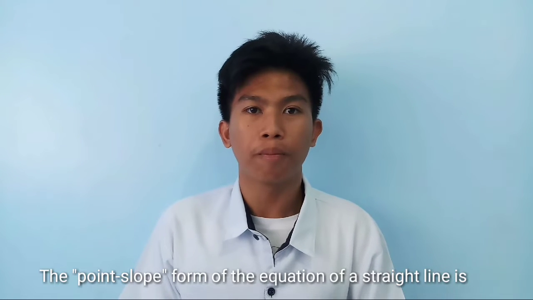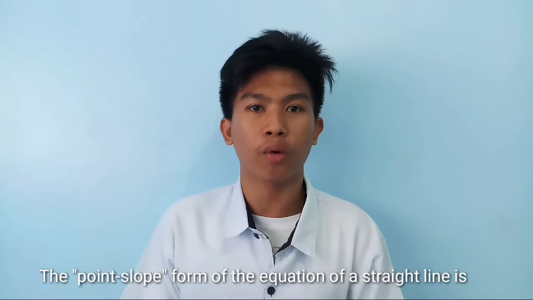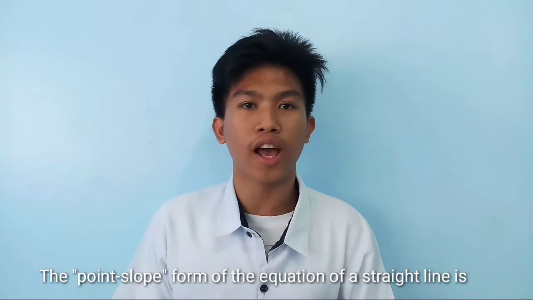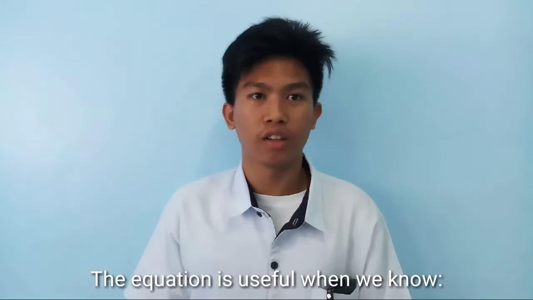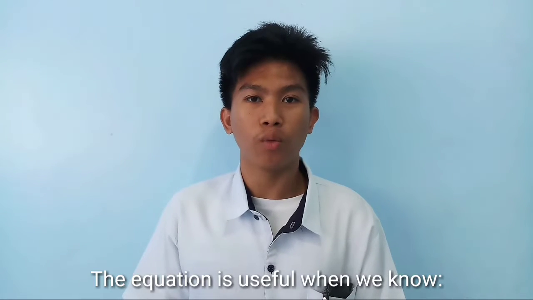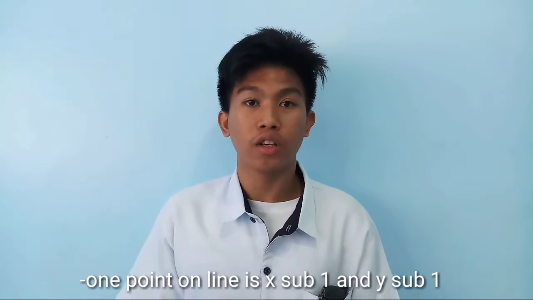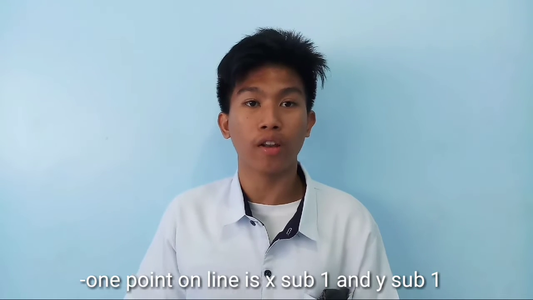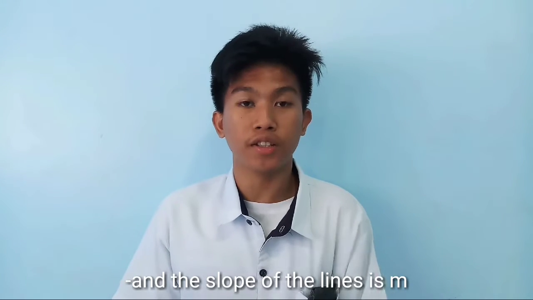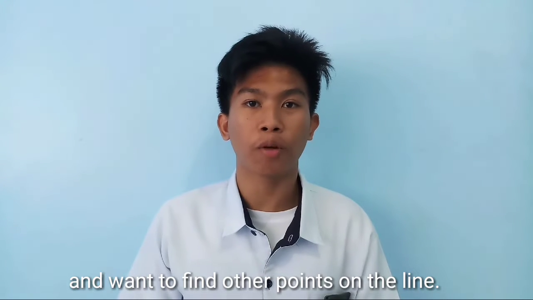The point-slope form of the equation of a straight line is y minus y sub 1 equals m times x minus x sub 1. The equation is useful when we know one point, x sub 1 and y sub 1, and the slope of the line is m. We want to find other points on the line.